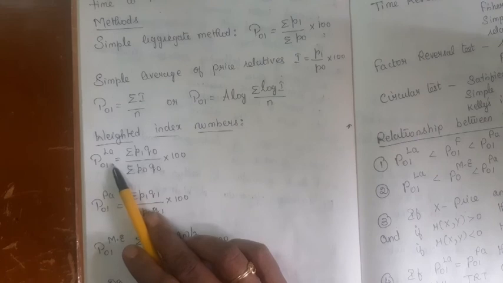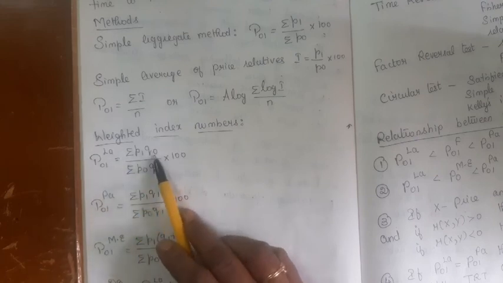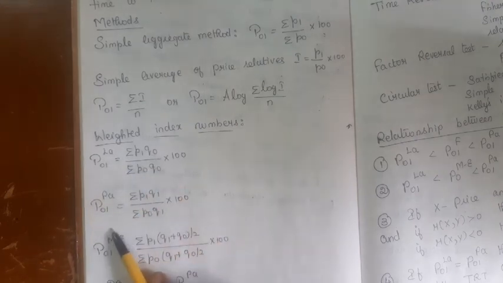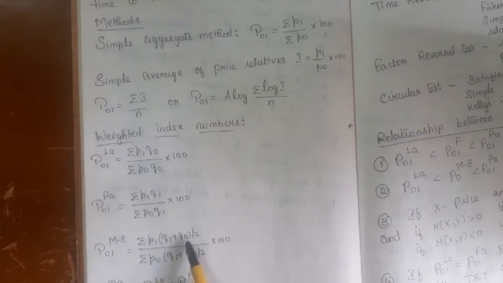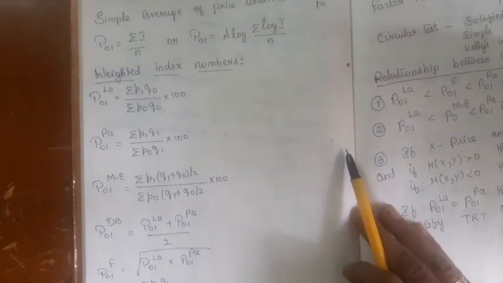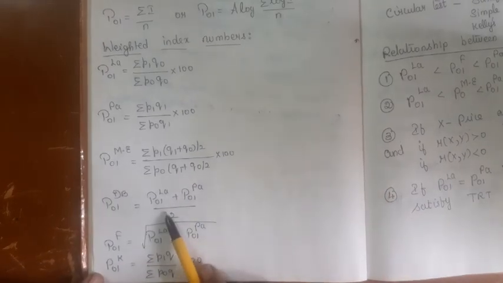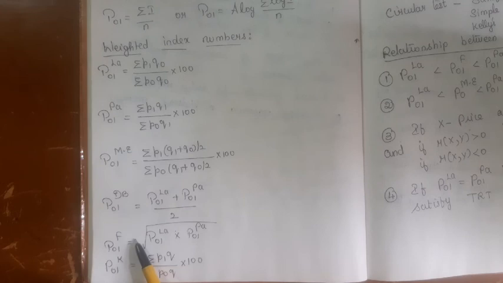In Laspeyres's method, the base year quantities are used as weights. In Paasche's method, the current year quantity is used as weight. And the Marshall-Edgeworth method considers the average of base year and current year quantities as weights. And Dorbish-Bowley's method is simply the arithmetic mean of Laspeyres's index number and Paasche's index number. Fisher's index number is the geometric mean of Laspeyres's and Paasche's indices.